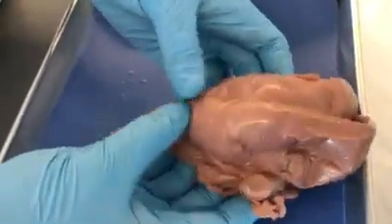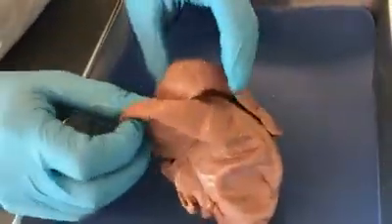Now as you move up the uterine body, you see that it's a bicornuate uterus.